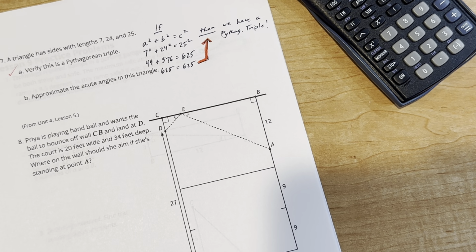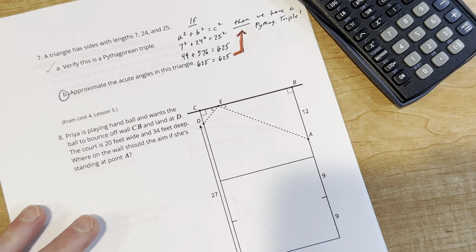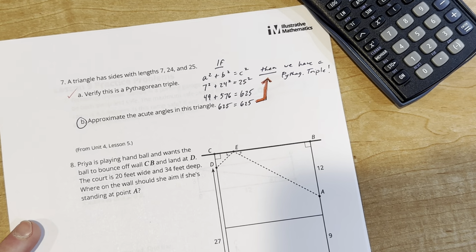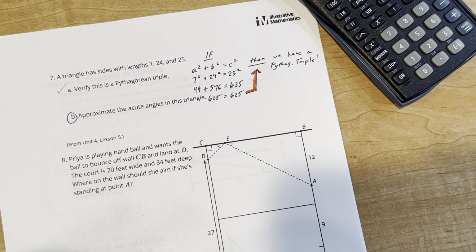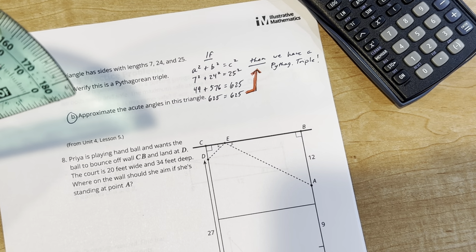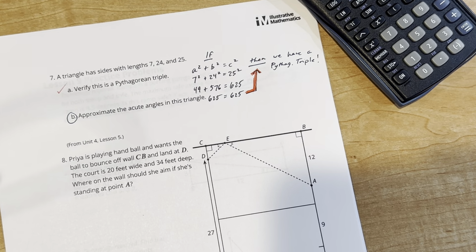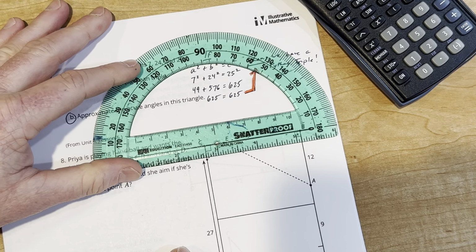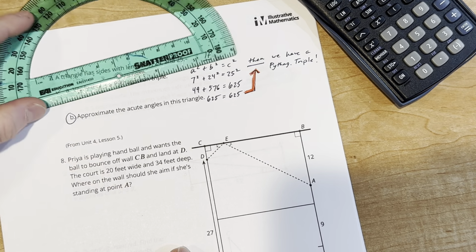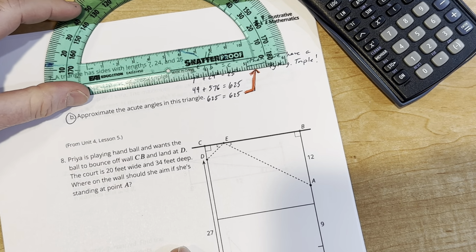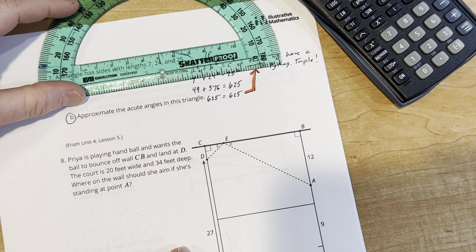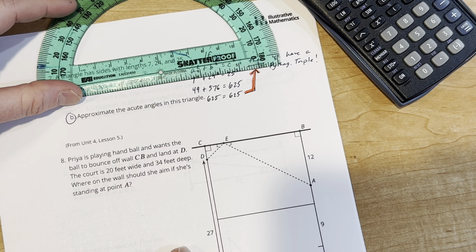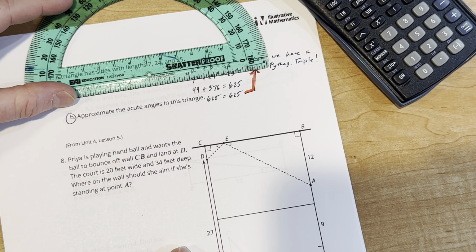Approximate the acute angles in this triangle. This one's tough. 7, 24, 25. Let me see if I could even draw that. Where's my ruler when I need one? Anyway. I'm just gonna use this up here.